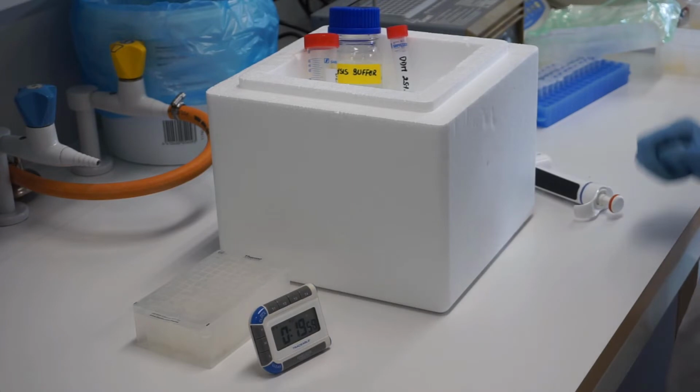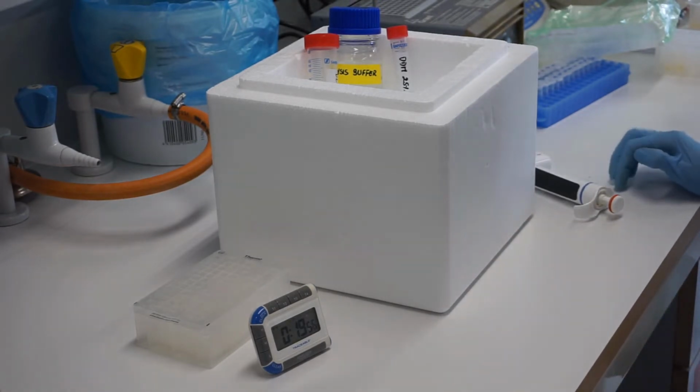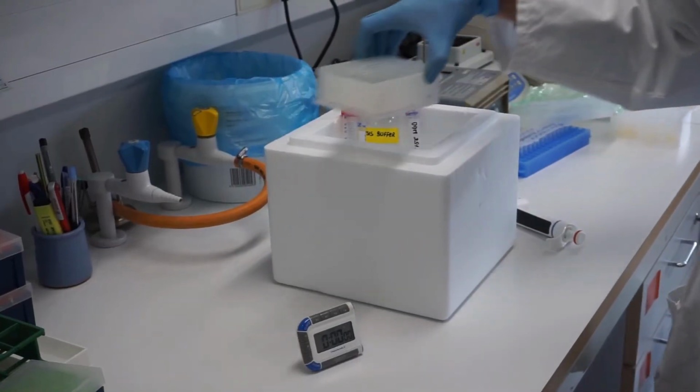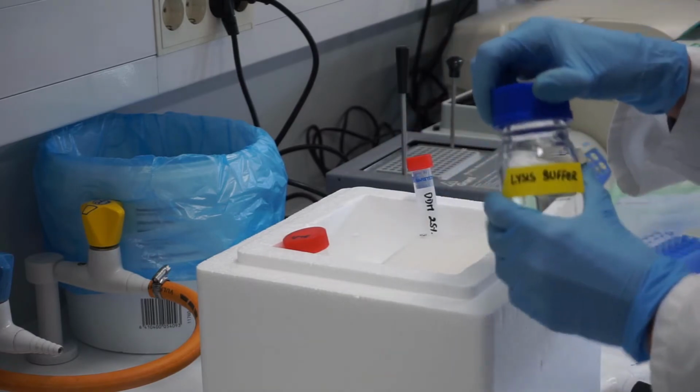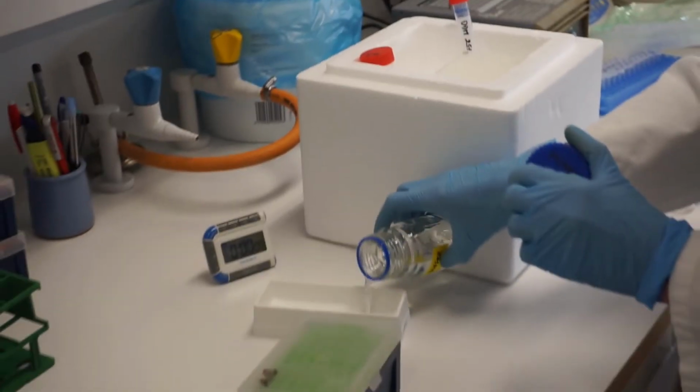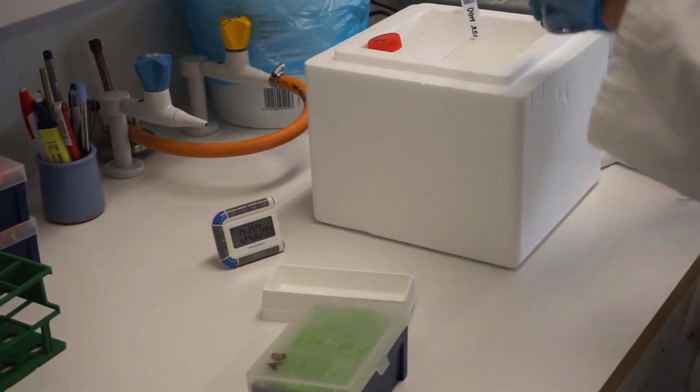Defrost the pellets in the 96 deep well plates for 20 minutes at room temperature. Place on ice and resuspend the cells in 200 microliters of cold lysis buffer by pipetting up and down using a multi-channel pipette.